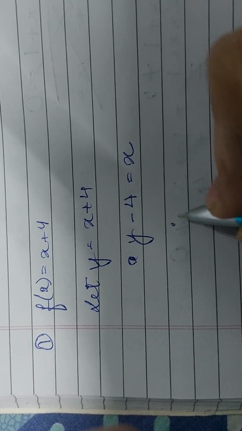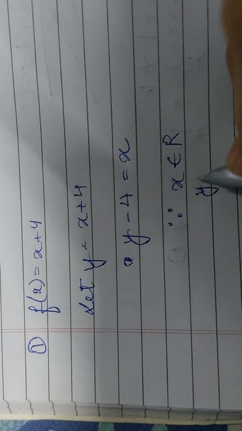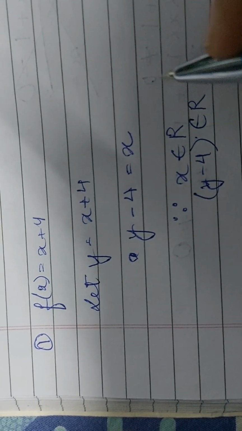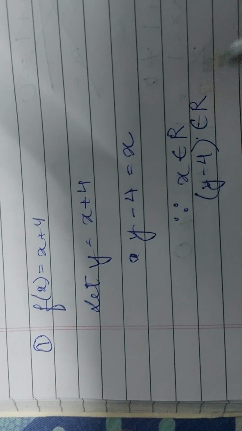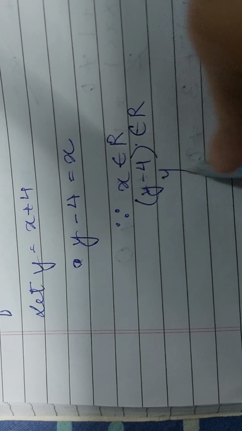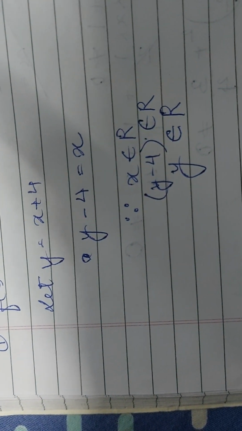But since x is a real number, therefore y minus 4 is also a real number because of this equation. And since y minus 4 is a real number, then y is also a real number if you remove 4.